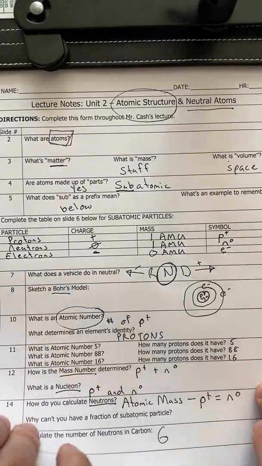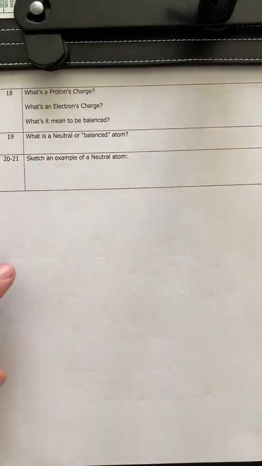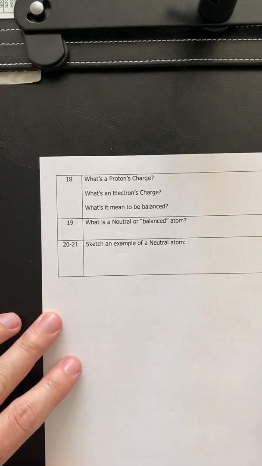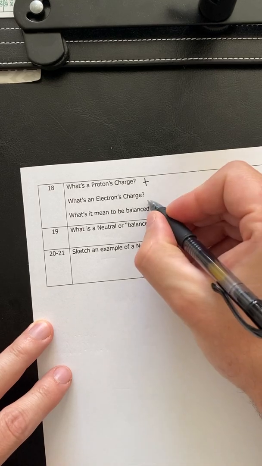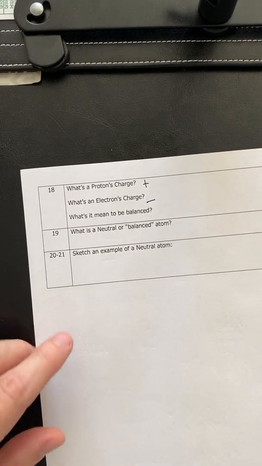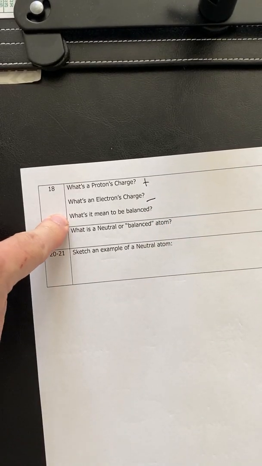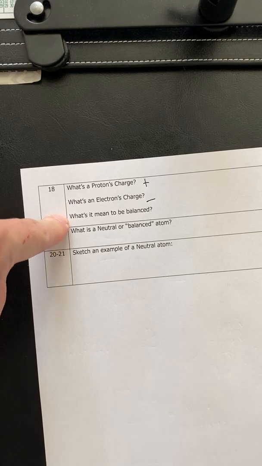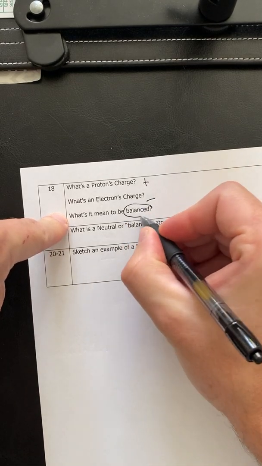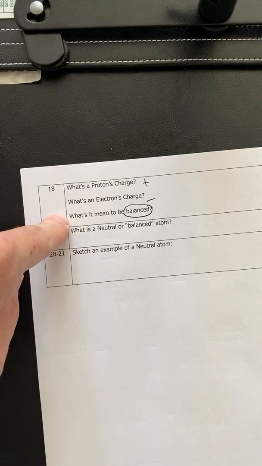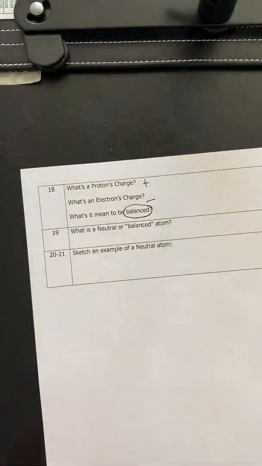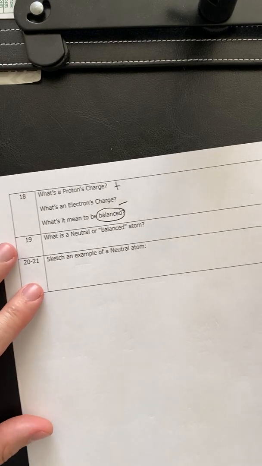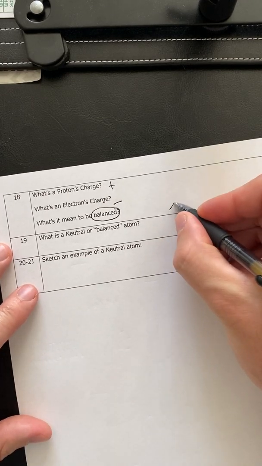So to wrap this up, here's a little bit of review for us. Protons, positive. Electrons, negative. We're going to talk about neutral atoms in the near future. And if I say something's neutral or it's balanced, remember just like with our car, that means it's in the middle. Now I want you to think almost like a teeter-totter or a little kid's seesaw.